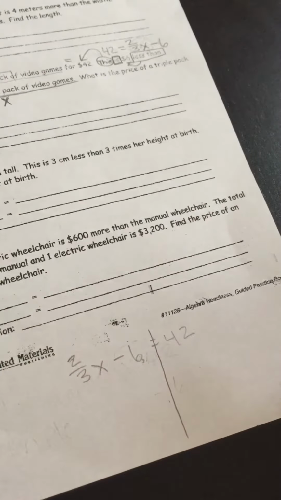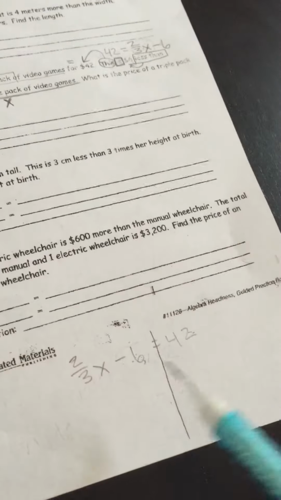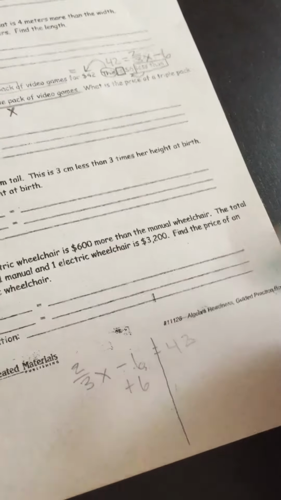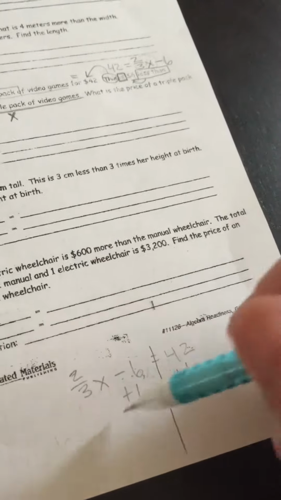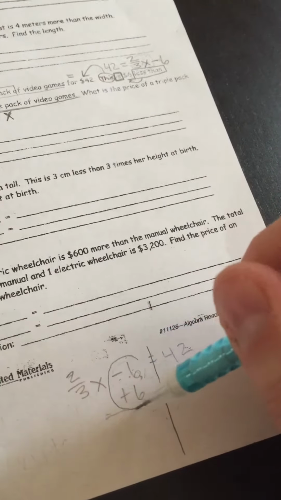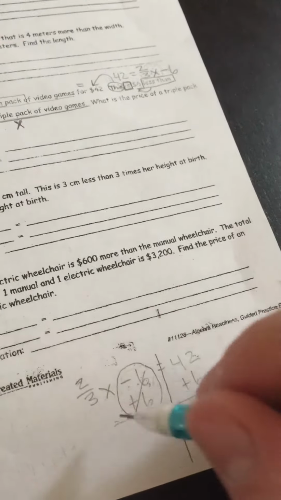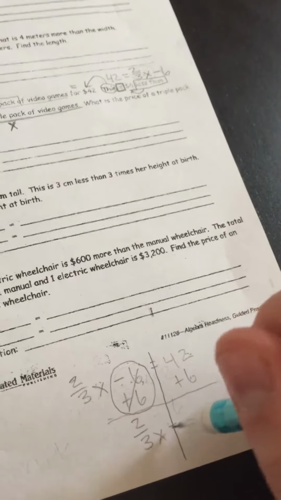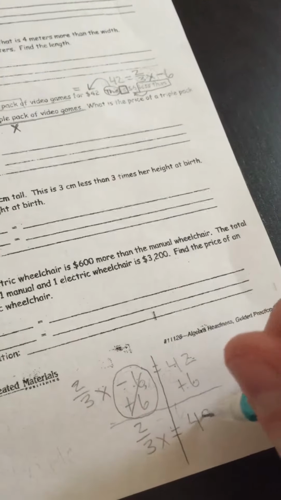Minus 6. So how are we going to move this 6 to this side? We have to use the inverse operation. The inverse of subtraction is addition. What you do to one side, you do to the other. This is my zero pair. Negative 6 plus 6 is a zero pair. It makes 0. So that goes away. Bring down your 2/3 X. 42 plus 6 is 48.